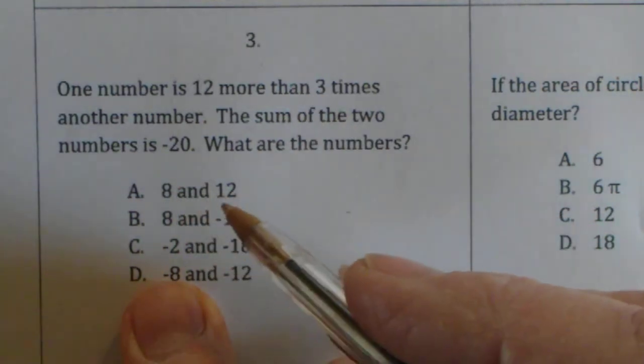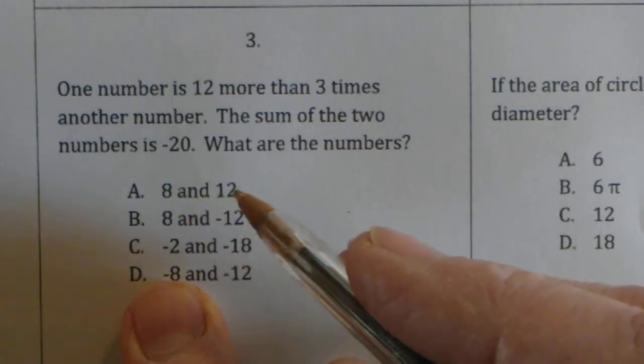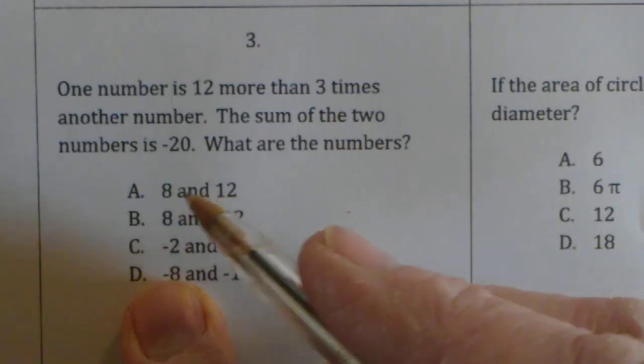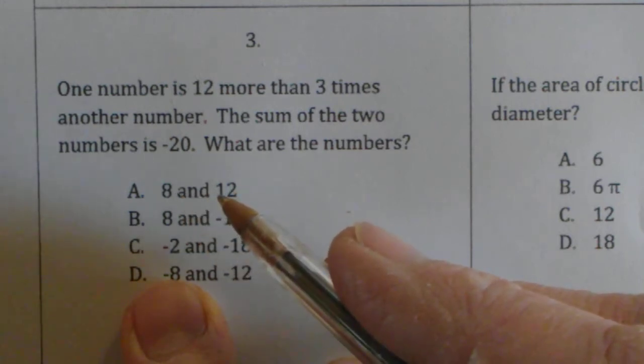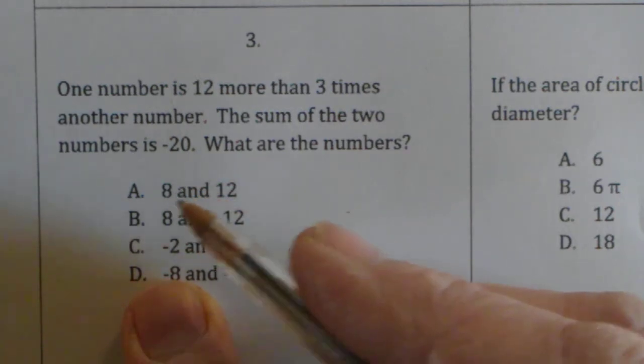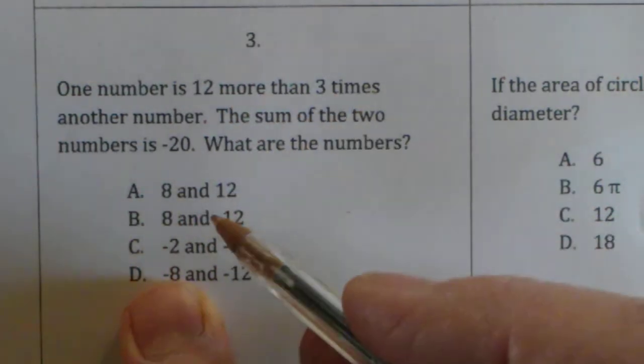So one of these numbers is 12 more than 3 times the other number. So I'm going to have to take the bigger one, but the bigger one's not even 12 more than 8. So if you multiply 3, it's going to be 12 less than 3. So that one can't be, the numbers can't be that close together. They have to be far apart because it's 12 more than 3 times the other number.